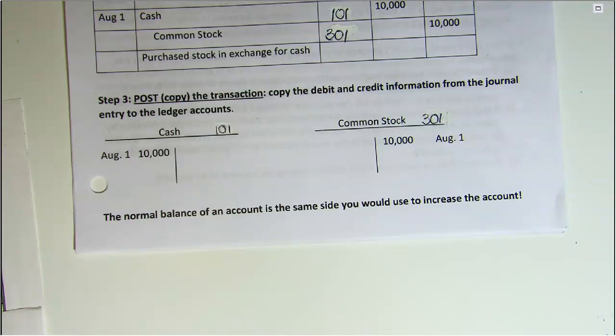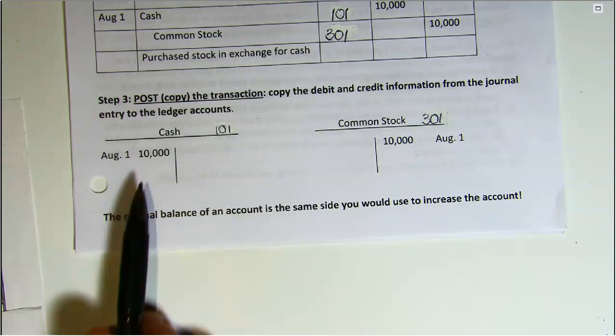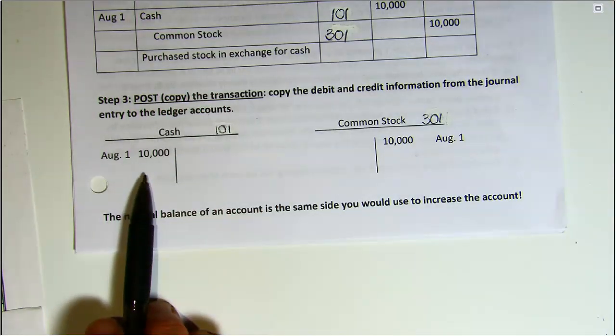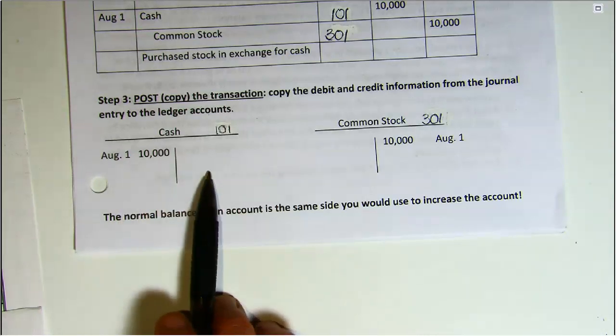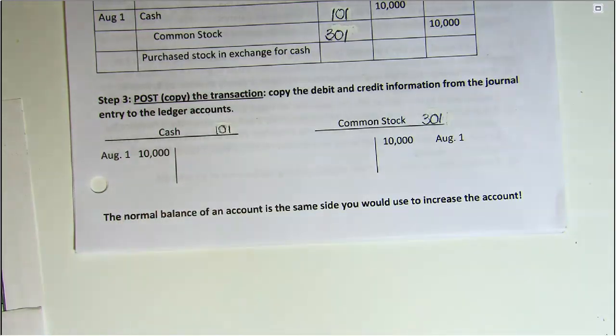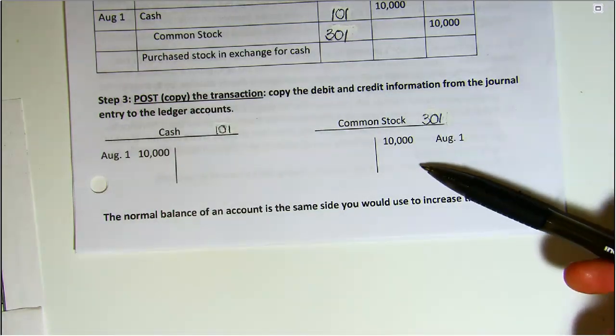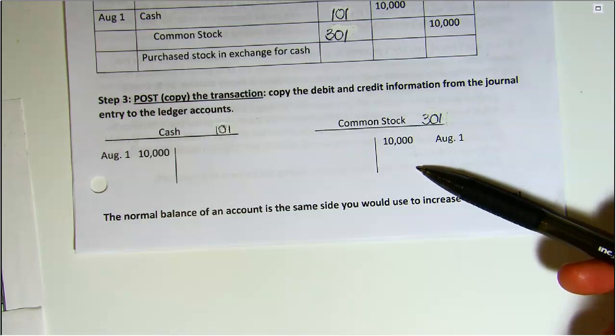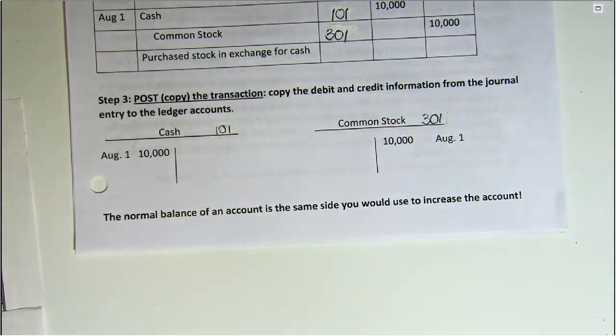But what this basically means is, if, for example, you increase assets by debiting, you would expect to see a normal debit balance. You would see increases to cash and decreases to cash, but essentially you should have a normal debit balance. For liabilities and equity accounts, we would increase on the right or the credit side, so we would normally see a credit side normal balance.